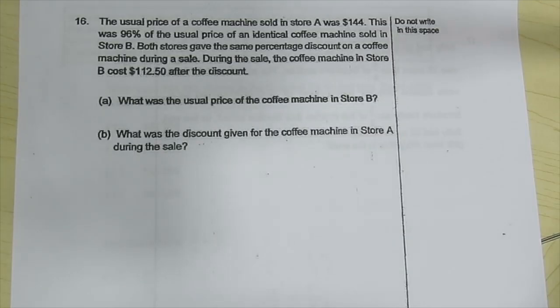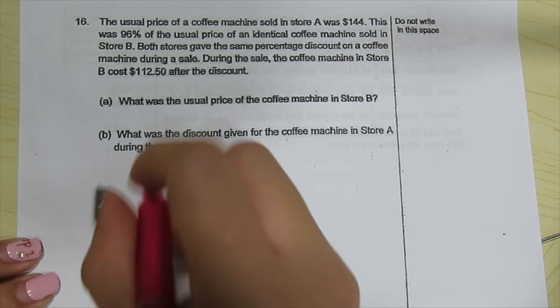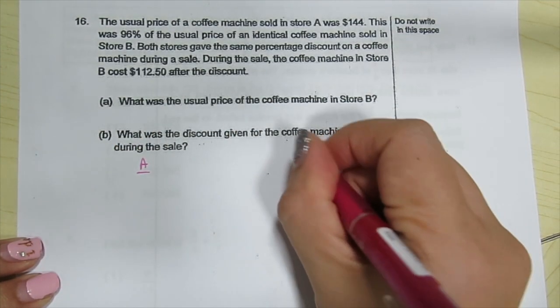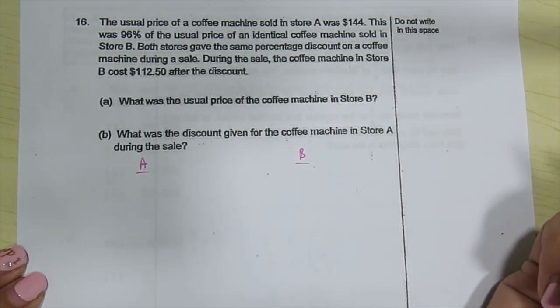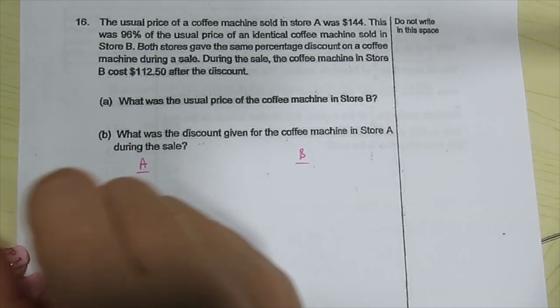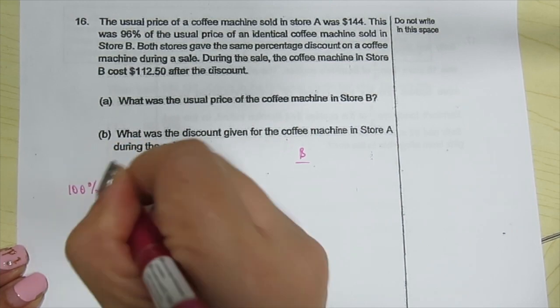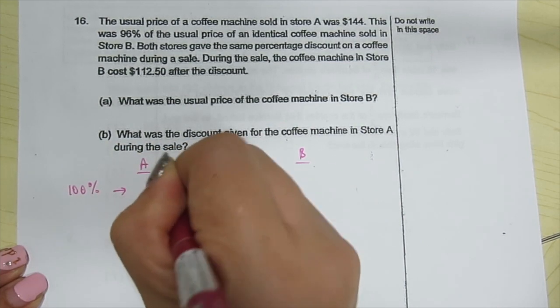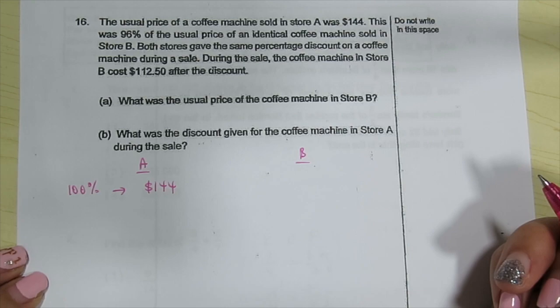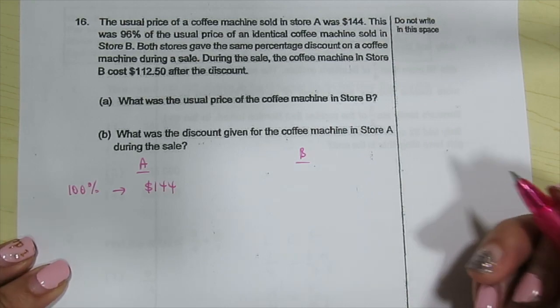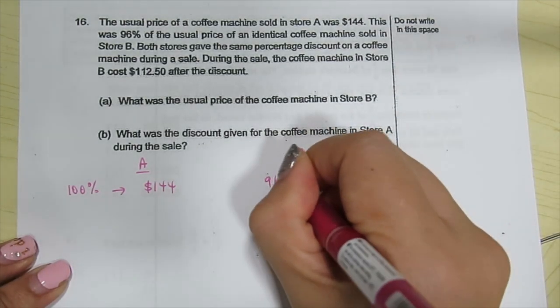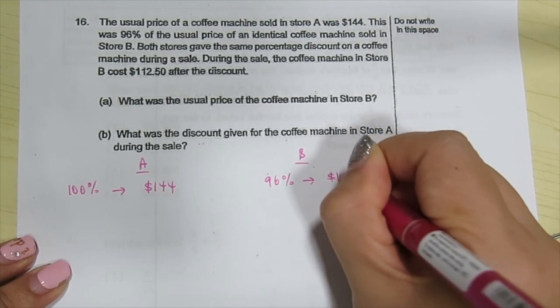Question 16. So we're dealing with the same coffee machine in store A and store B. It can be a little confusing, so let's write down separately. The usual price in store A was 144. The usual price is 100%. And this was 96% of the usual price in store B, which means in store B, 96% of the price is 144.